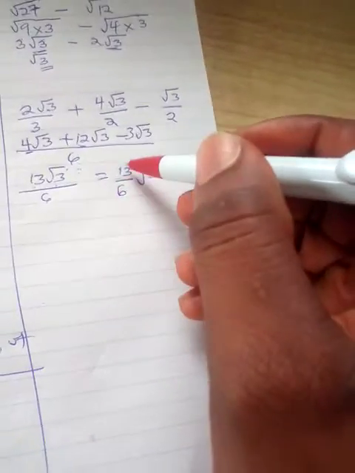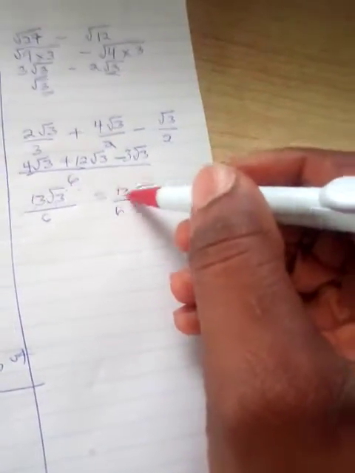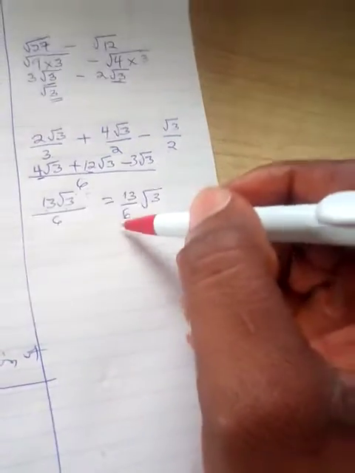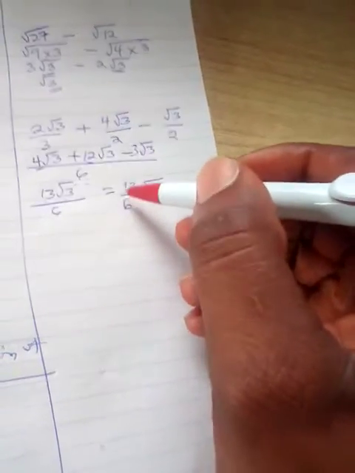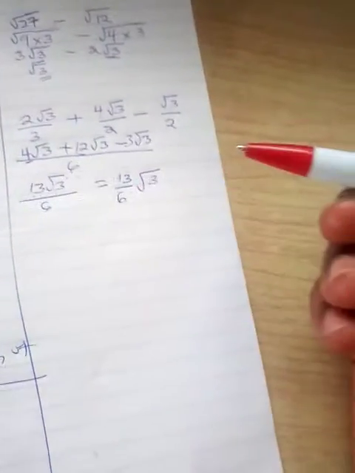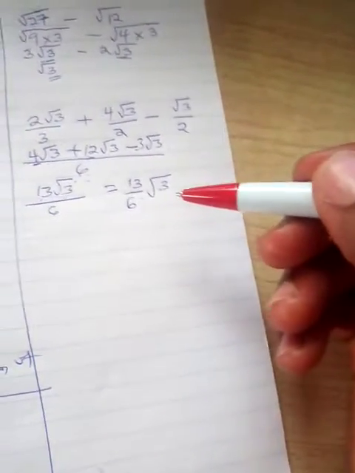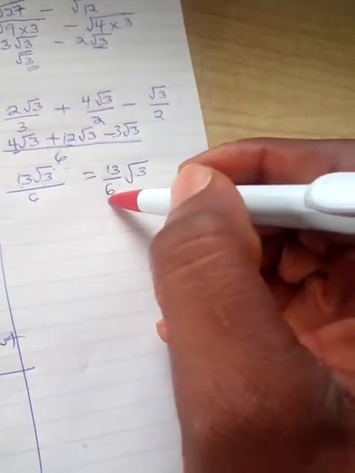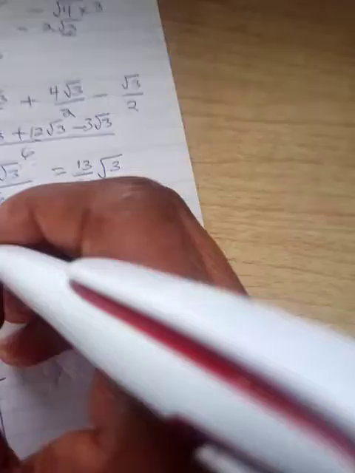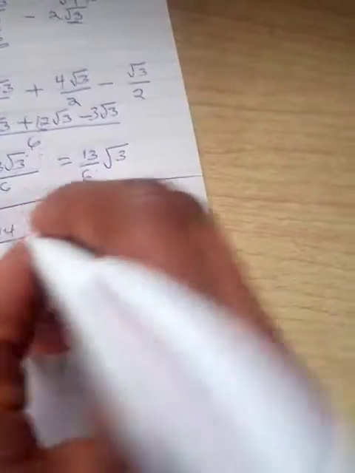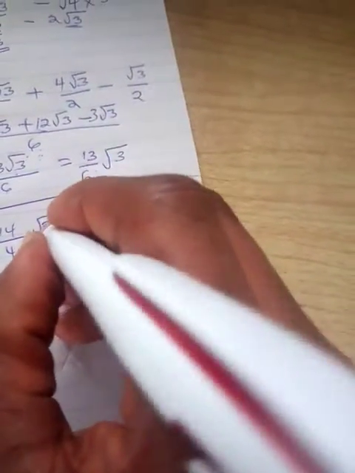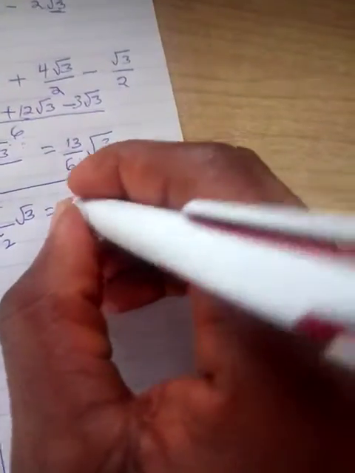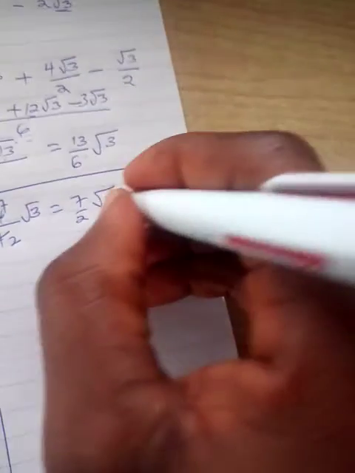For instance, if I get 12 here, then it's necessary that you do 12 over 6. 6 goes into 12 2 times, so then you have 2 root 3. And in examples where, let's say, this is 14 and the denominator is 4 root 3, 2 goes into the denominator 2 times, and into 14 7 times. So your answer is 7 over 2 root 3.